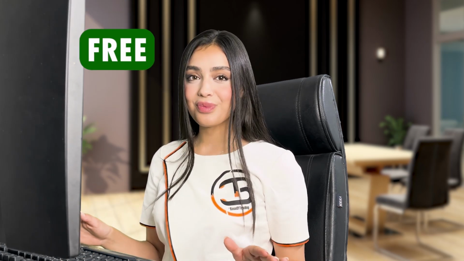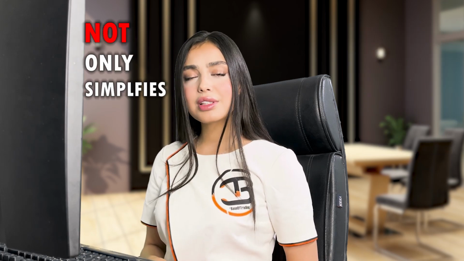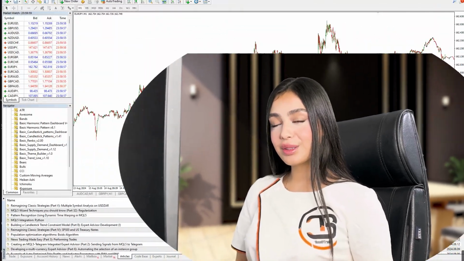But now, let me introduce you to our amazing indicator that has all these advantages that I've told you and even so much more. Let me tell you something, it's completely free. Our indicator is named Basic Renko. A powerful tool for traders looking for a clear and consistent market perspective. Our indicator not only simplifies trend visualizations, but also offers accurate alerts for reversals, providing a strategic edge in your trading.